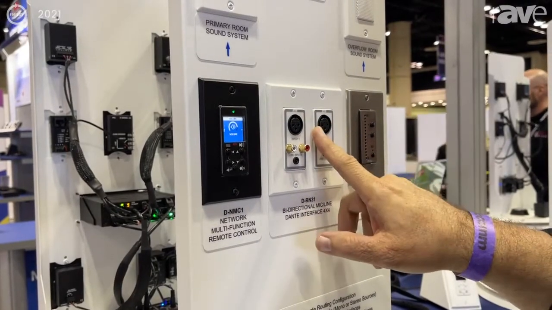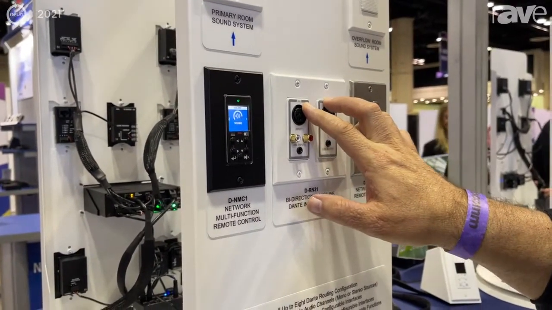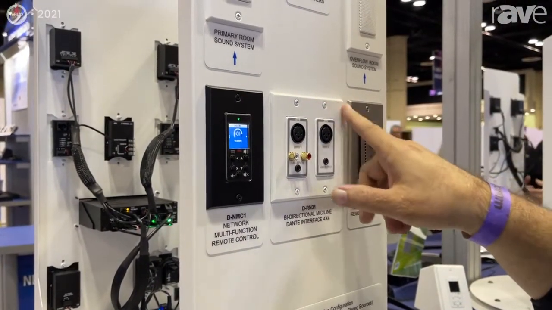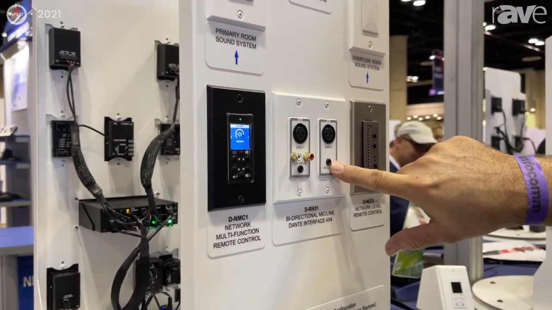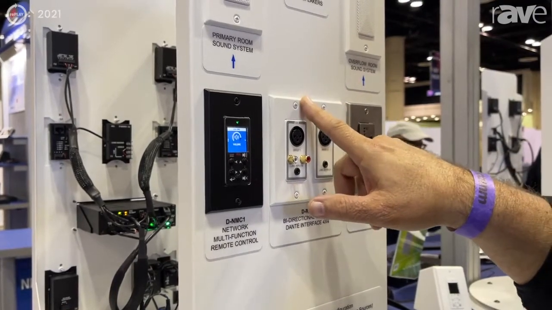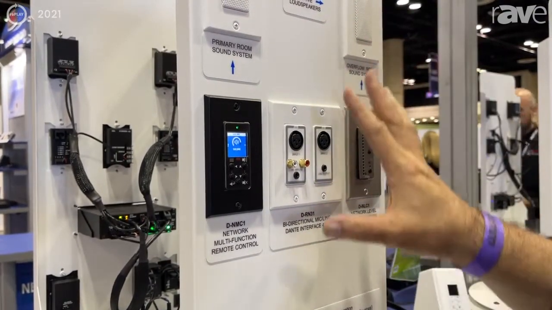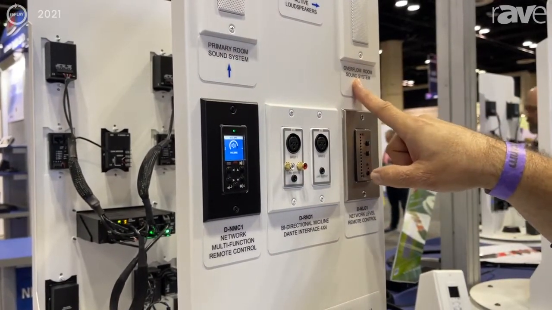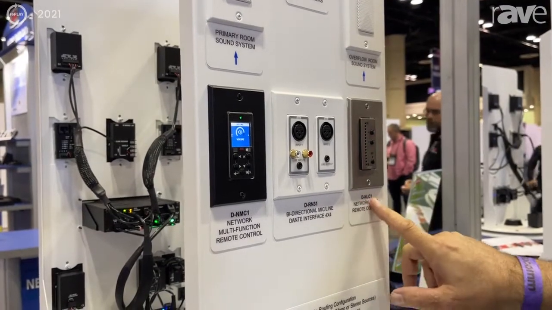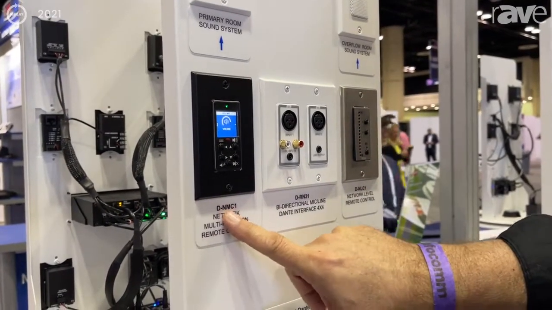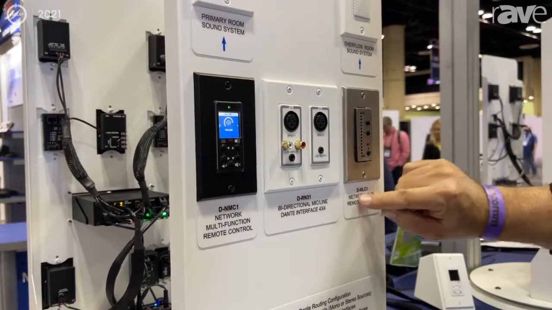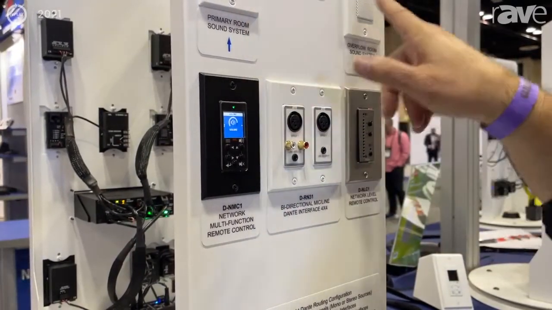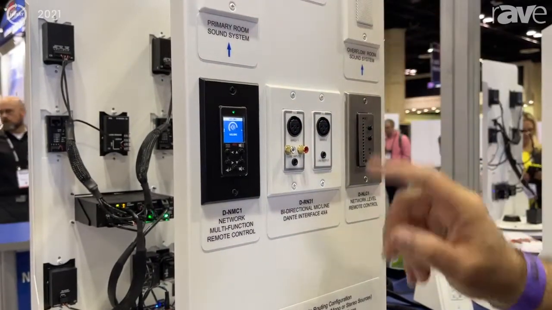Now, this particular product has 2 outputs on the back side to go to an amplifier and powered speakers. It's our 3rd and 4th output. Output 1 and 2 are on the front, but for the 3rd and 4th output, I'm pretending in this example that this is a primary room, and over here is an overflow. We have a second remote. It's called the D-NMC1. The D-NMC1 level control is strictly volume. So I have actually routed the same signal to both speakers.